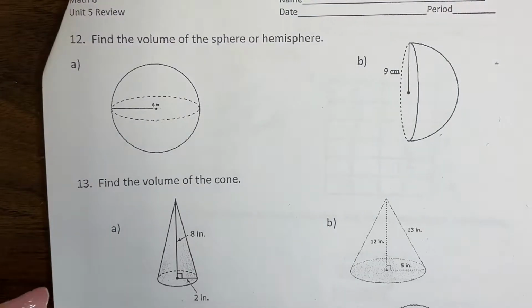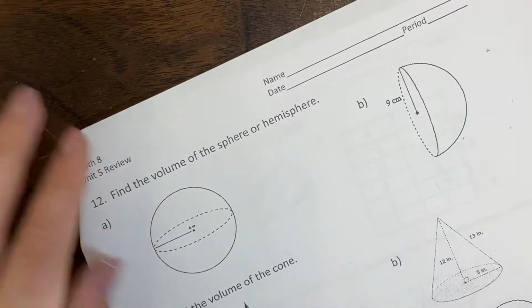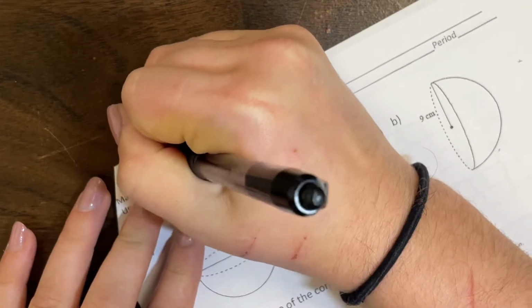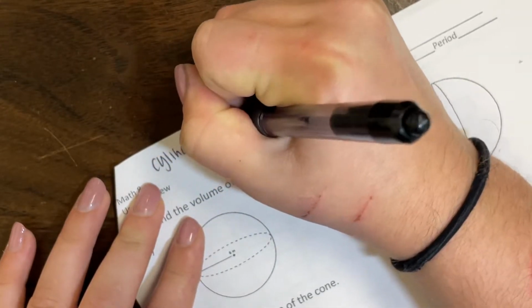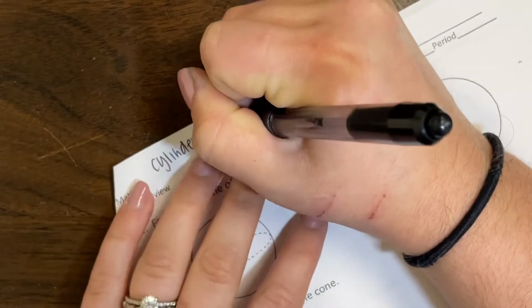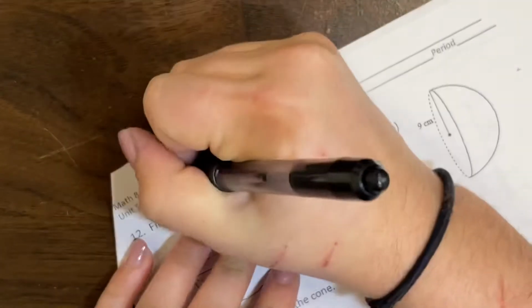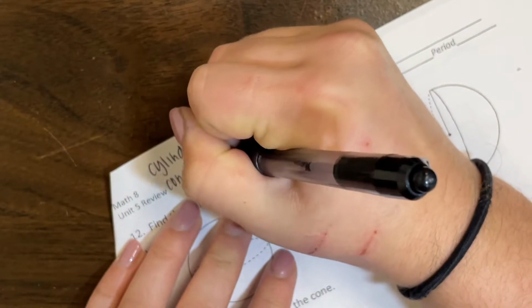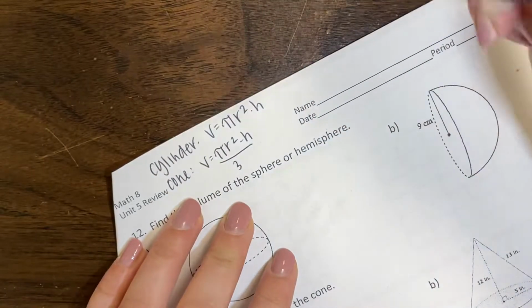Right, here we are for the last page of the study guide. We have volume. So I'm going to write all of my volume formulas up at the top so I can keep referencing back. A cylinder: volume equals pi r squared times height. A cone is volume equals pi r squared times height divided by 3.